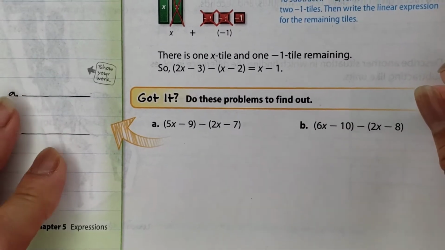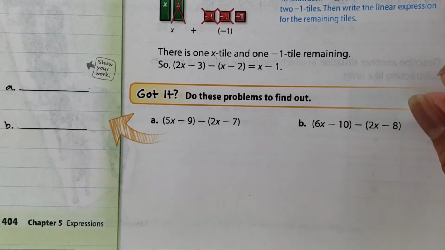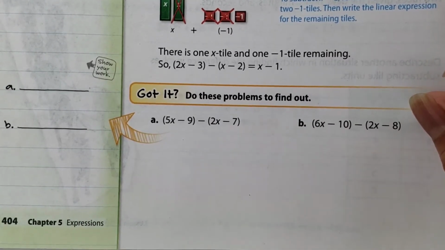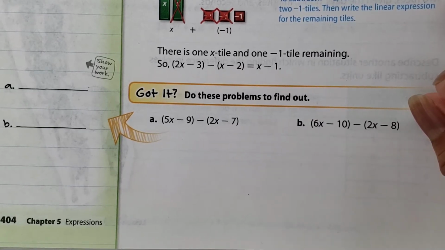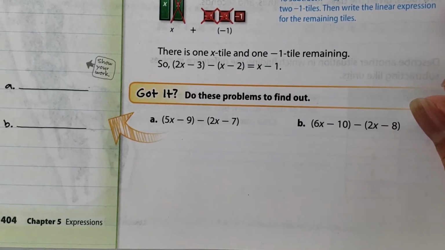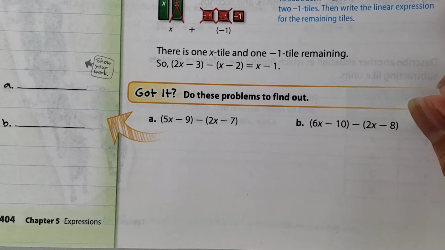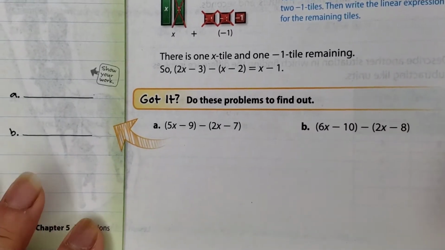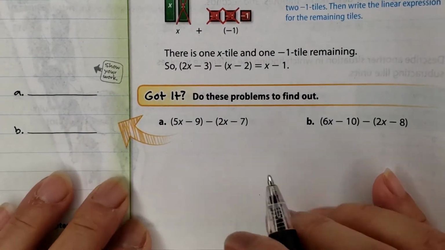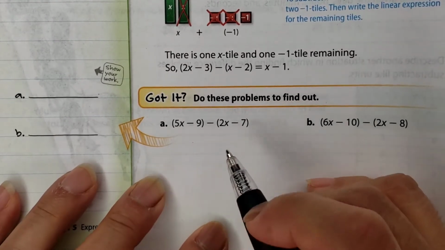It is related to when we used the counters, the positives and negatives, when we made zero pairs, when we did our models for adding and subtracting integers. It's the same concept. You could use the algebra tiles if you wanted to. I'm gonna just do it the regular way.